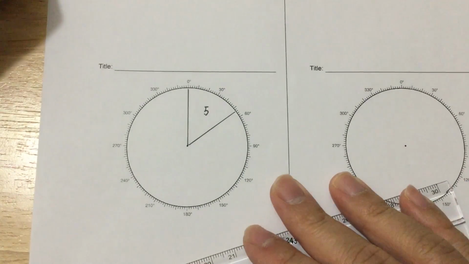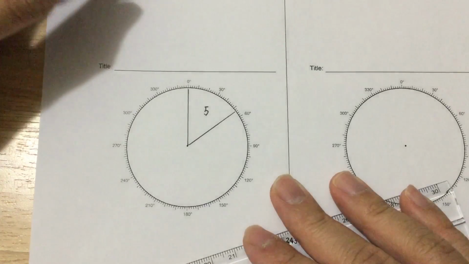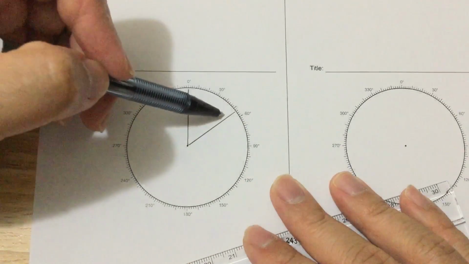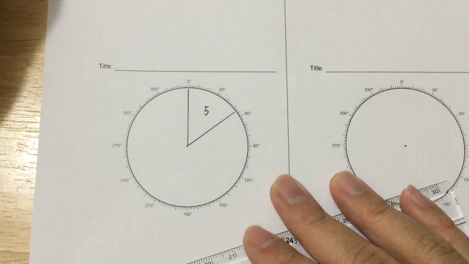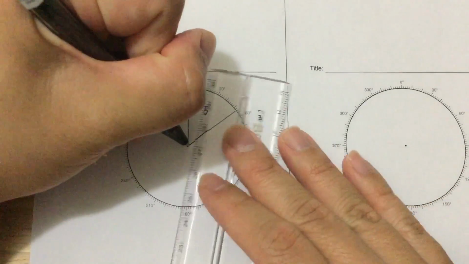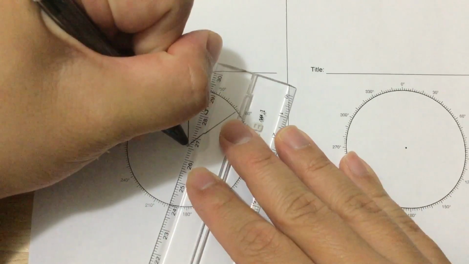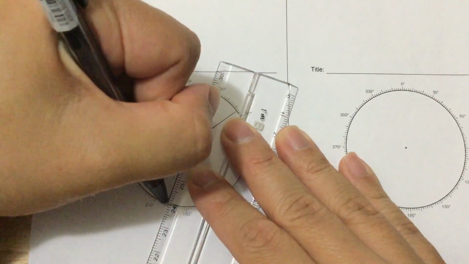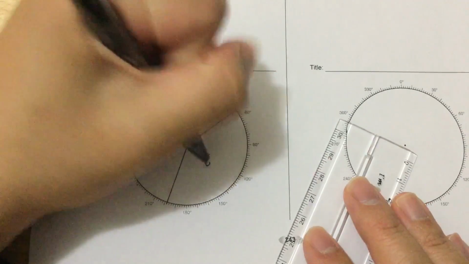For size 6, you will have 144 degrees. So 54 plus 144 is 198. We go to 198, and this is size 6.